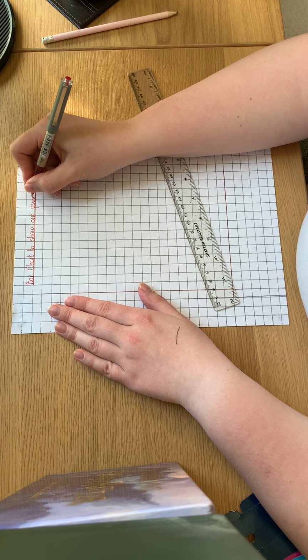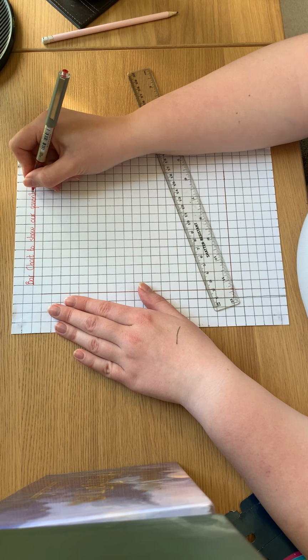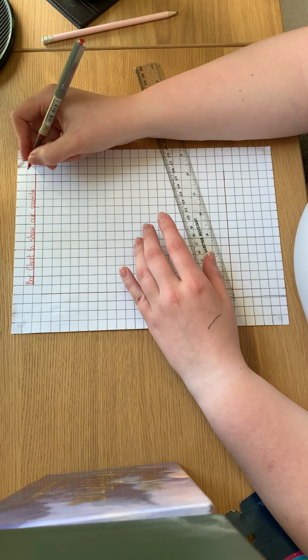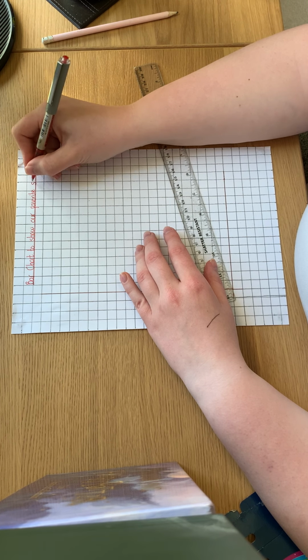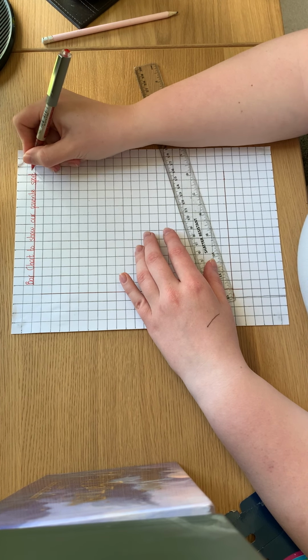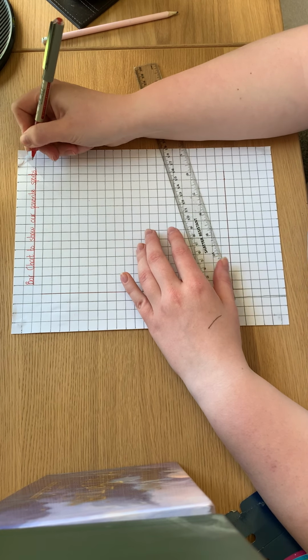I'm going to write it how it is on the screen, but I believe this is the American spelling. Sports. Need a little bit extra space there.